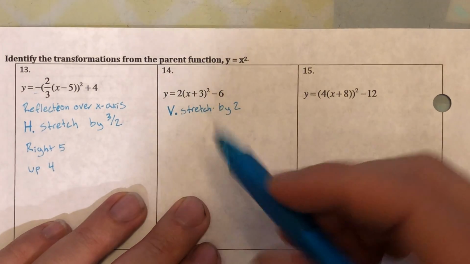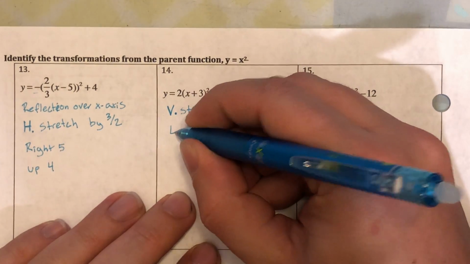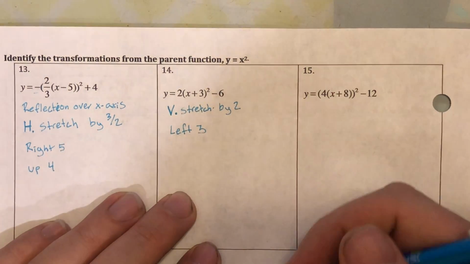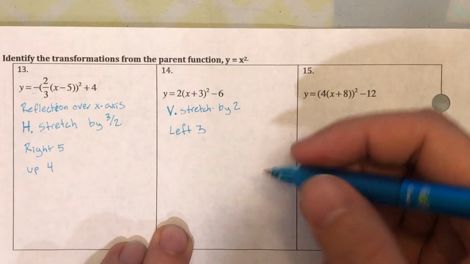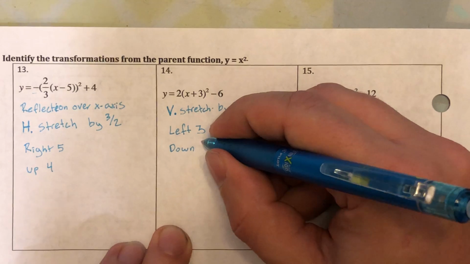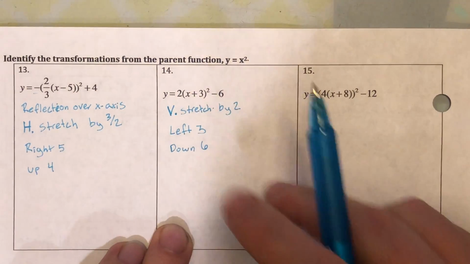The +3 shifts it left 3. The -6 shifts it down 6.